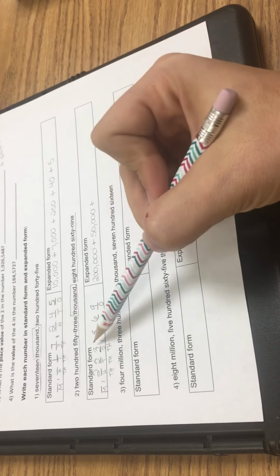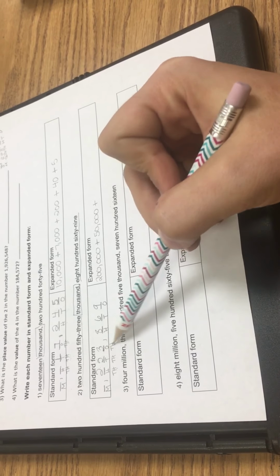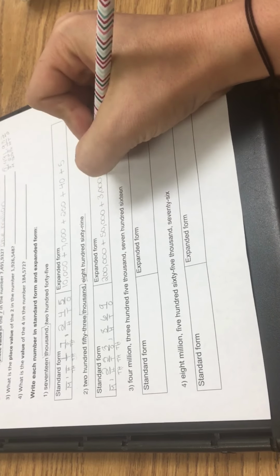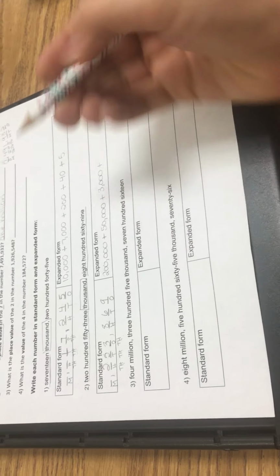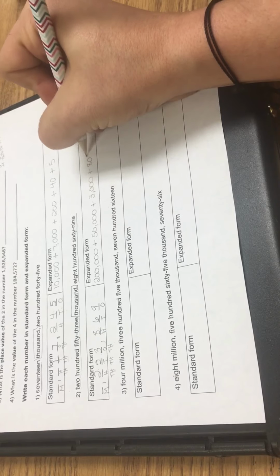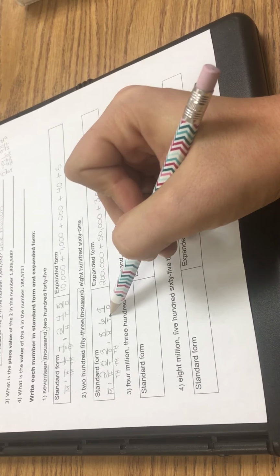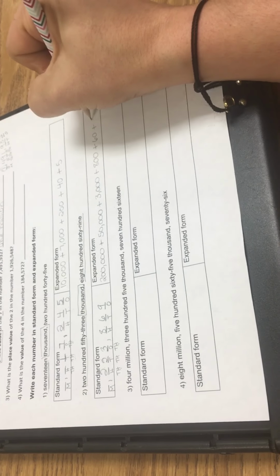Plus, I have 3 1,000s. How much is 3 1,000s? 3,000. Plus, I have 8 hundreds. So 800 plus 6 tens. How much is that? 60. Plus 9 ones. And how much is 9 ones?